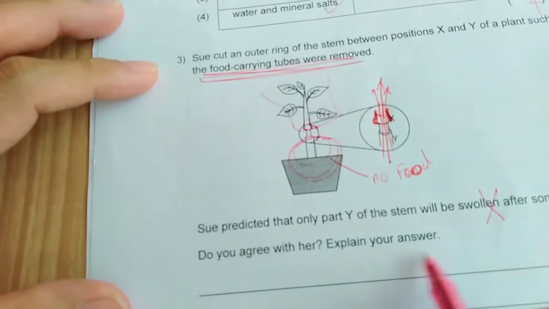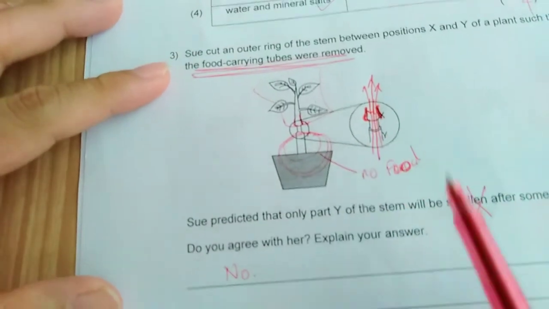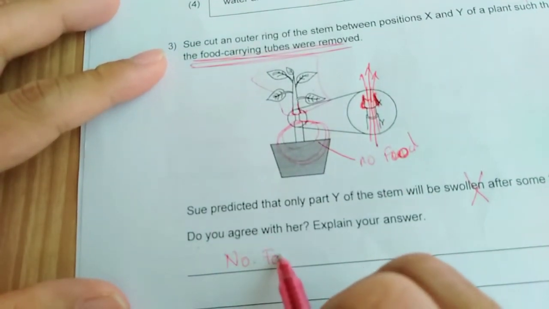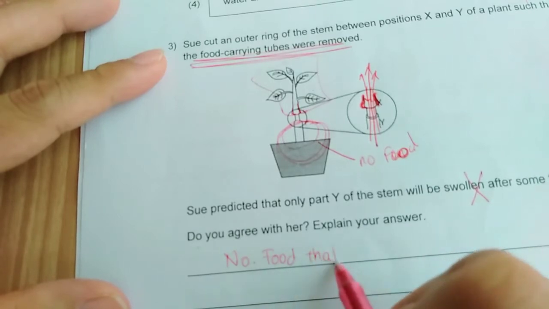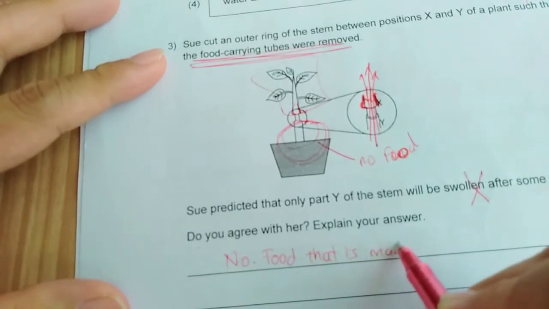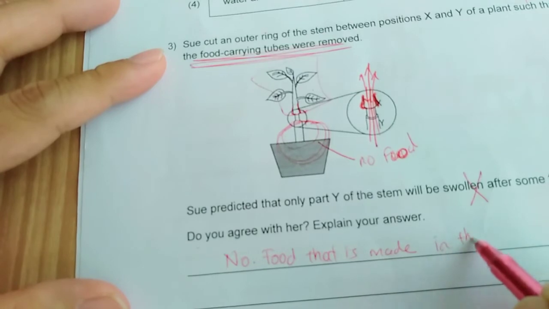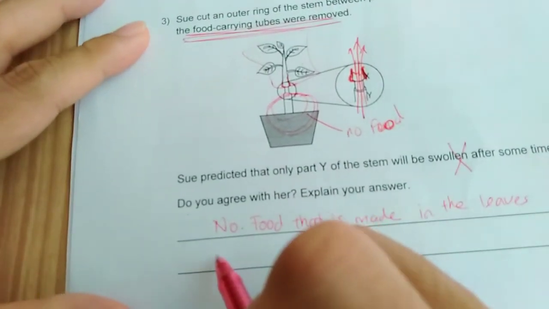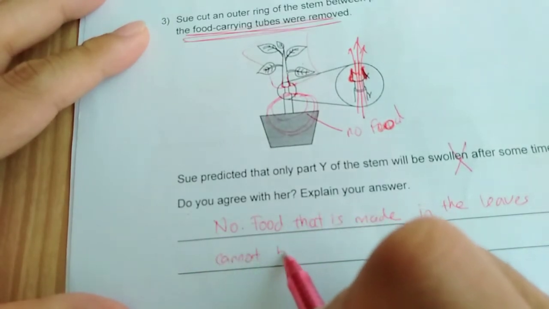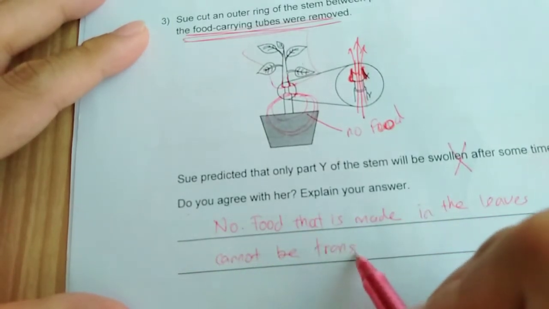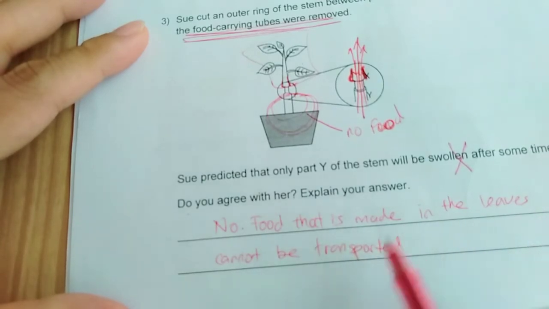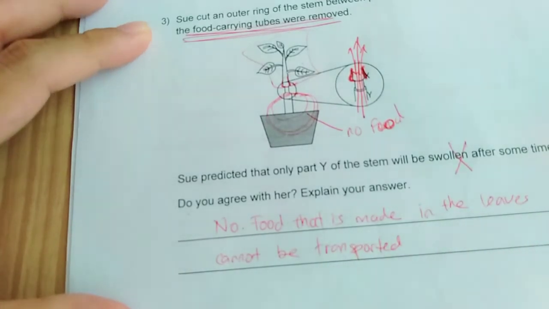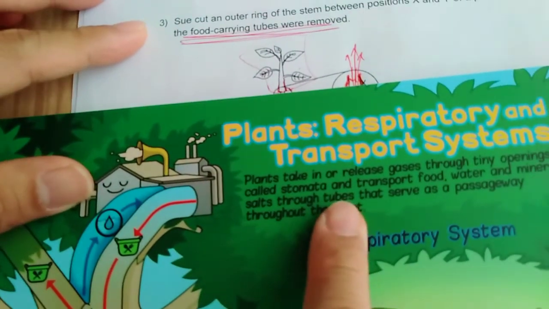So there are two parts of the question. Do you agree with her? No. Explain your answer. Well, explain it this way. Let me write it out in words. Food that is made where? Where is the food made? In the leaves. Cannot be transported. Learn to use this word transported, because this topic here is on circulatory system, or something they call the transport system.